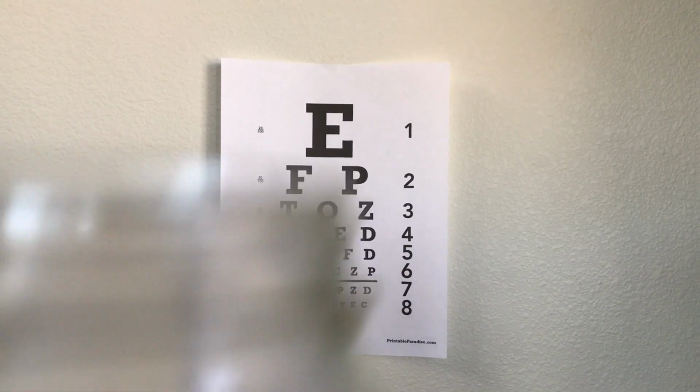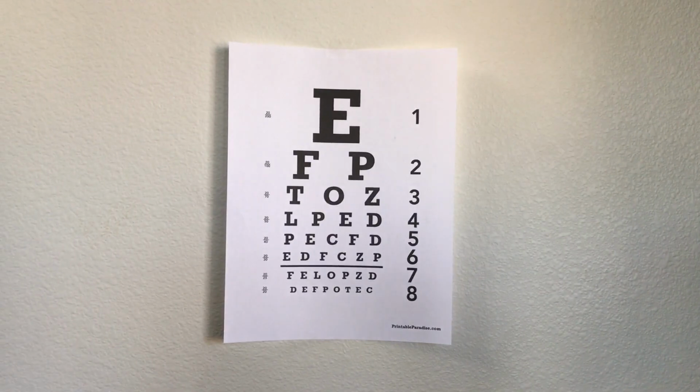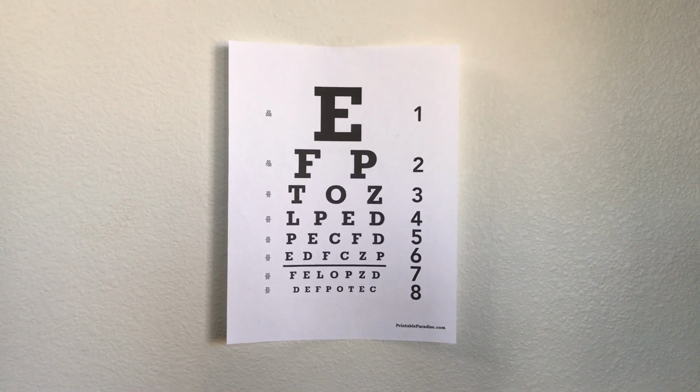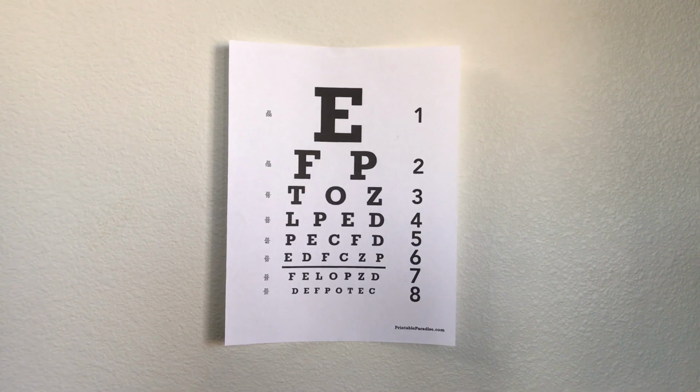Here's the first one. Is this clear? Not really. Okay, let's try another one. How about this? Is this clear? Oh yeah, that's better. Cool. I got something to work with. I'll have you wait out in the waiting room while I figure out your prescription.